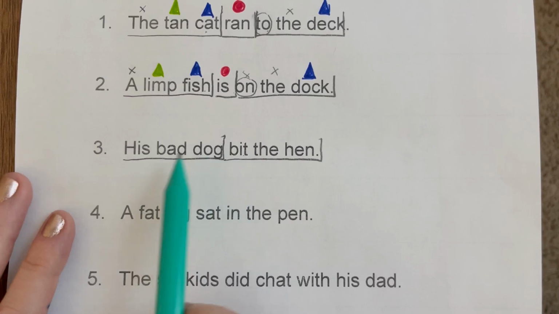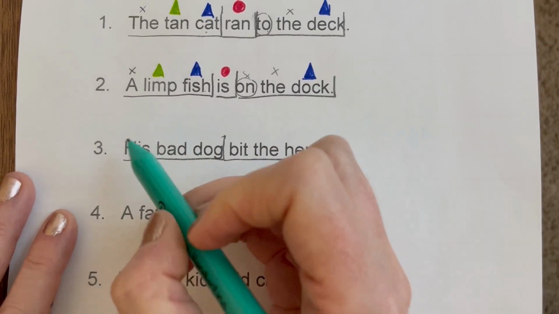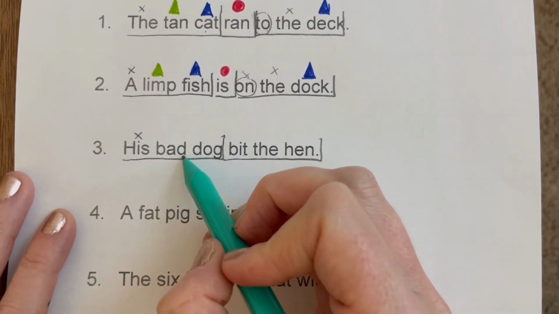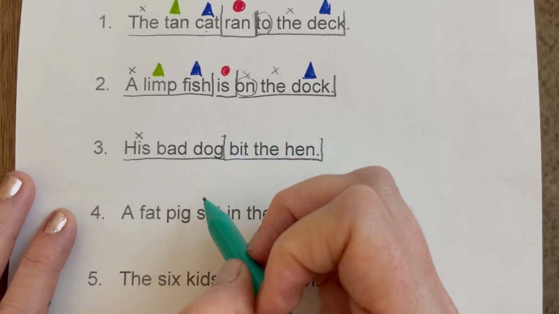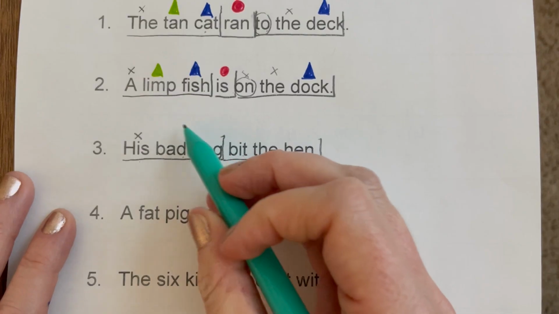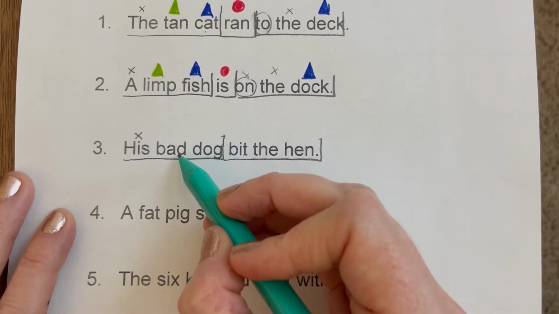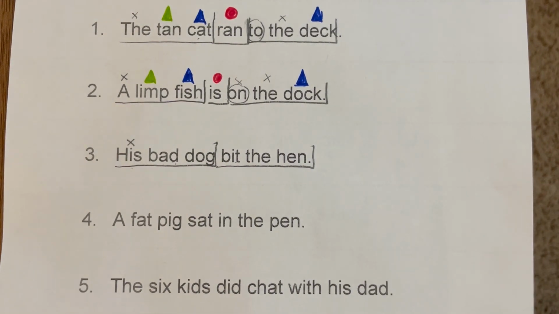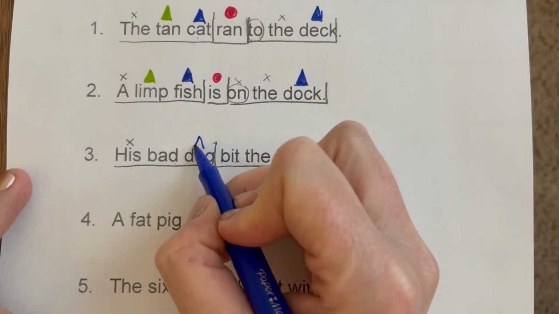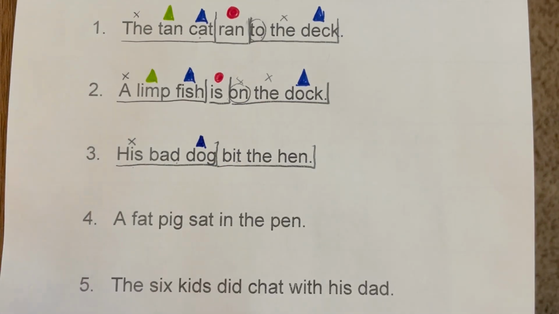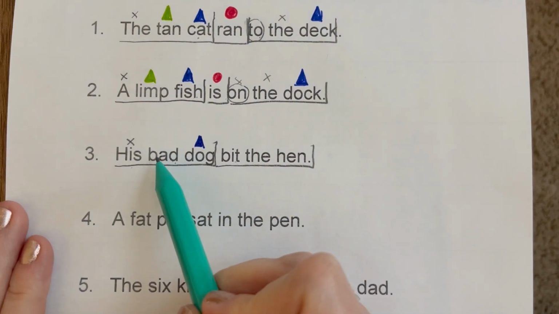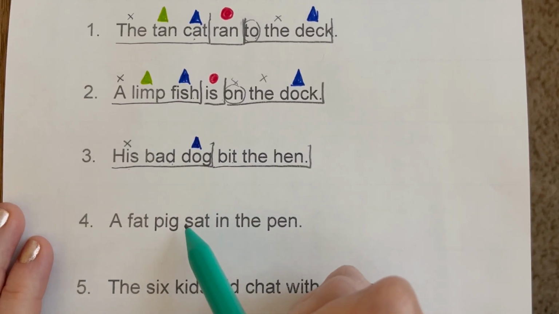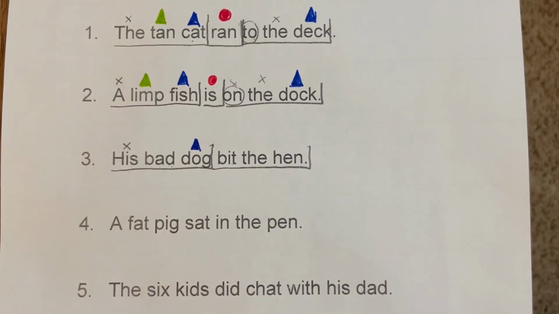Let's come to the who phrase. His bad dog. We are not marking his yet. That is a pronoun. Bad, dog. Well, I need to find the noun in my who phrase, and I think this is not a person, place, thing, or animal, but I know a dog is definitely an animal. So that's my noun. And now I'm going to look at the word bad. It comes right before the noun, and it does describe what kind of dog it is, doesn't it? So this is going to be an adjective.